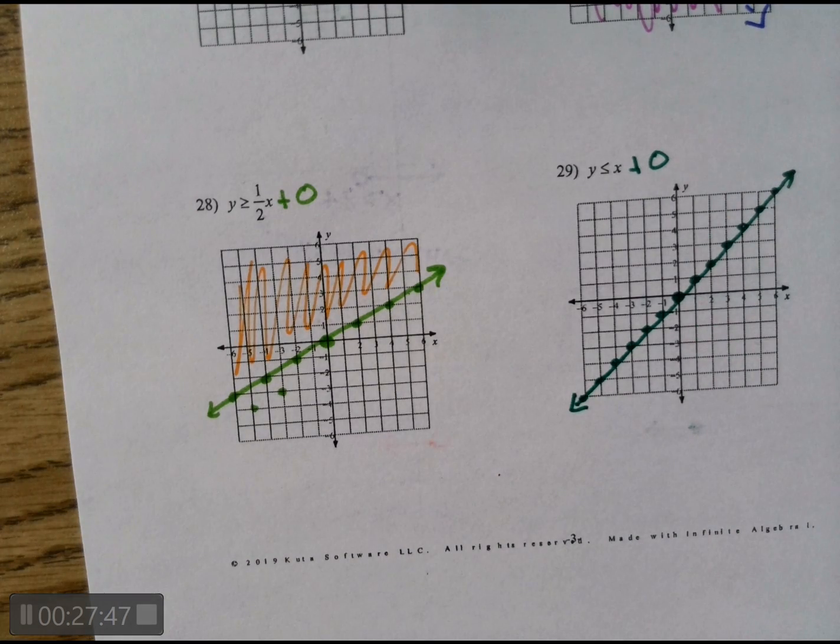And am I shading above or below the graph? I am shading below the graph. Good. Which is all of this.